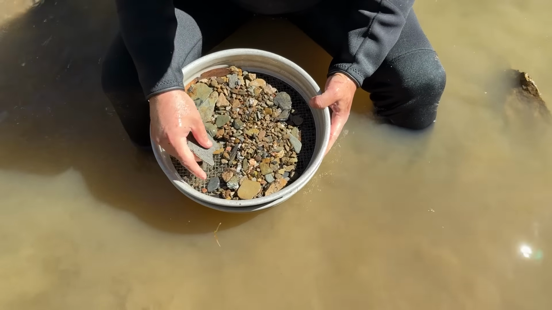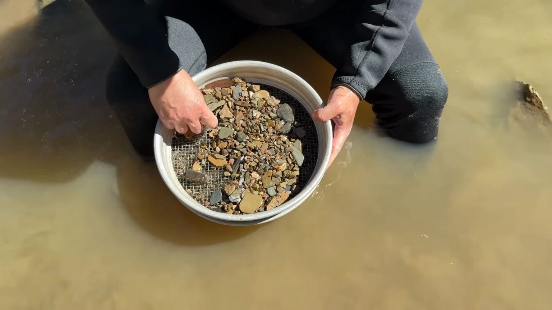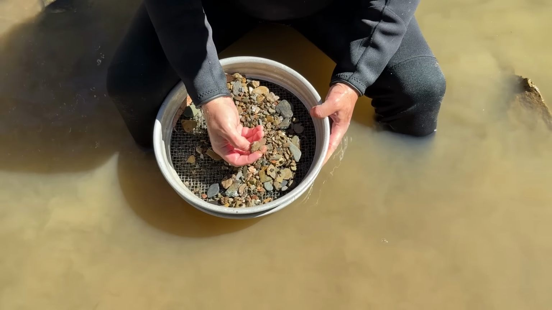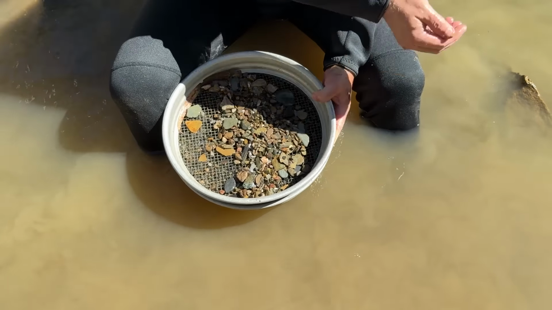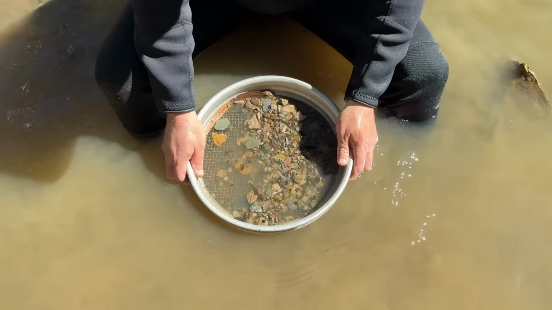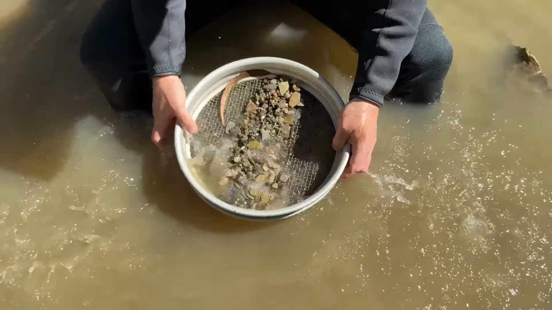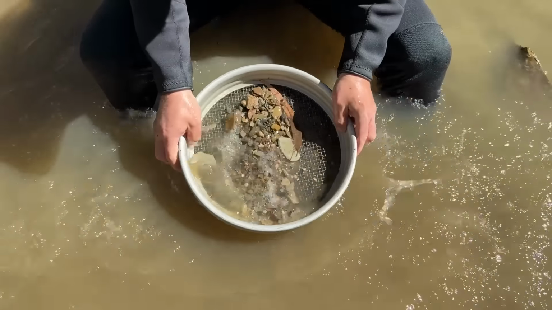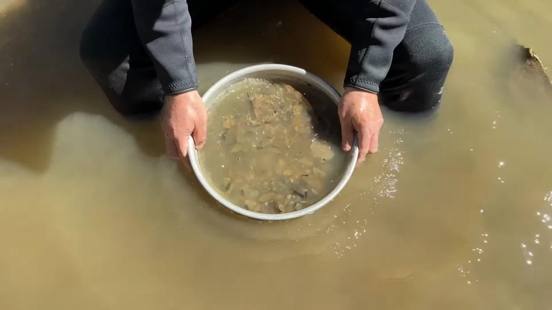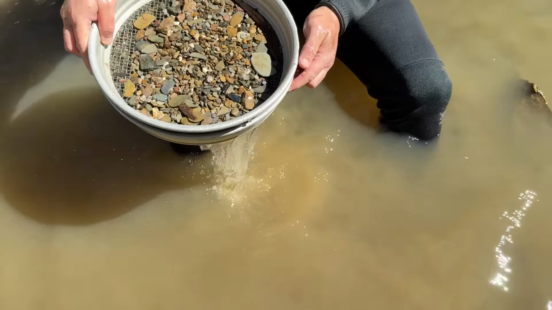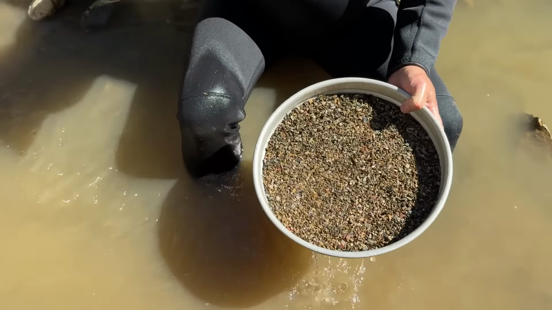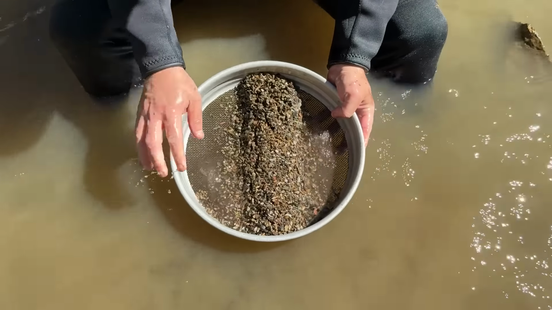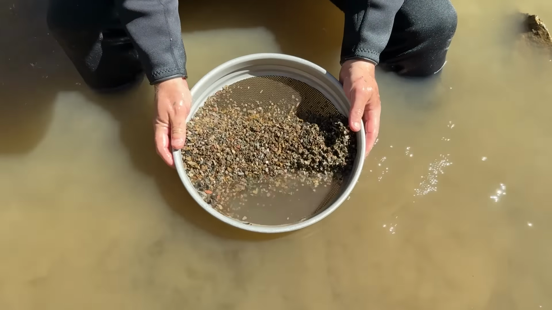Just going to get rid of some of these bigger rocks because I think they can impede the movement. I'm going to put that in the pan. That was just a bit of clay. Put the big one aside. Now we've got the small sieve. And you can see now how it's categorized. There's smaller gravel in here.